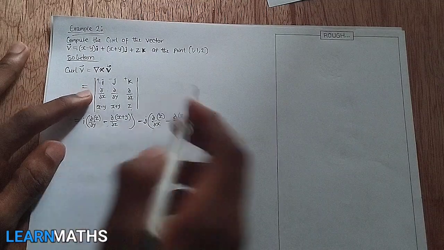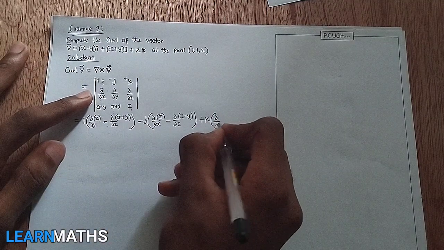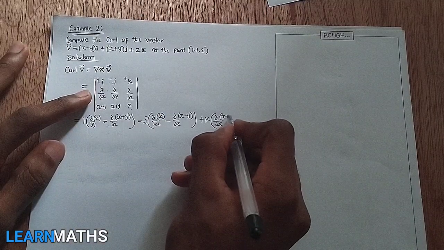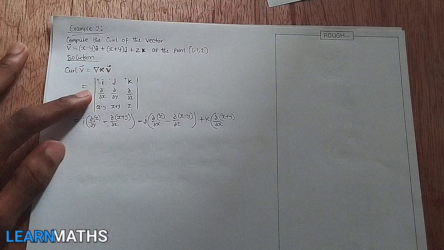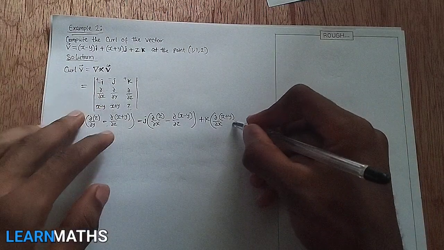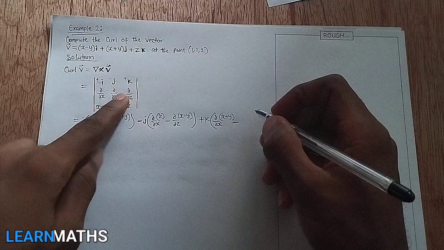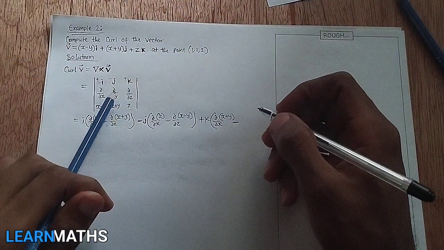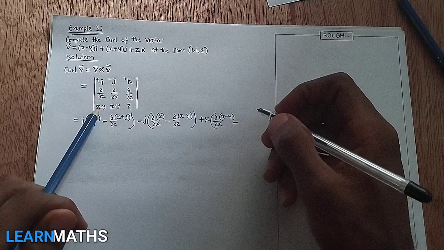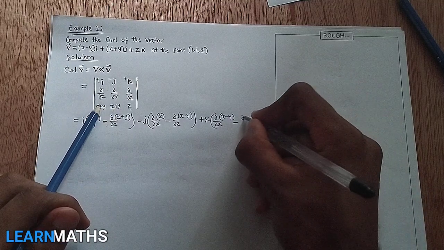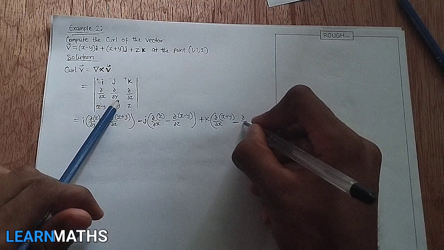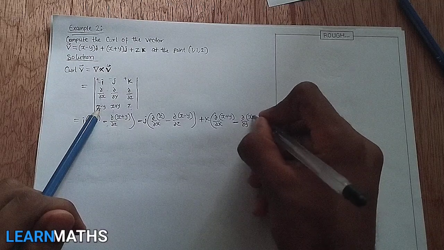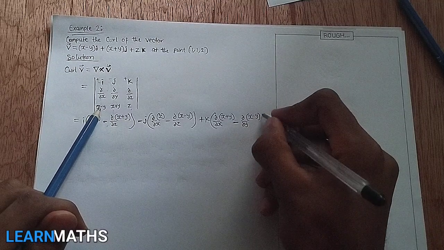So the differential with respect to x multiplies x plus y, and we subtract the differential with respect to y multiplying x minus y.